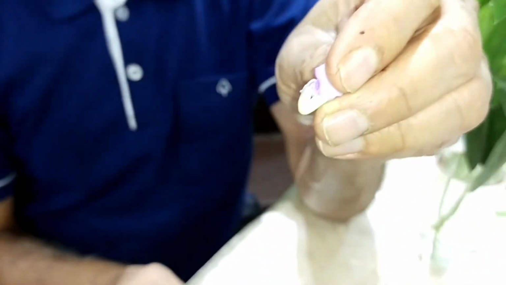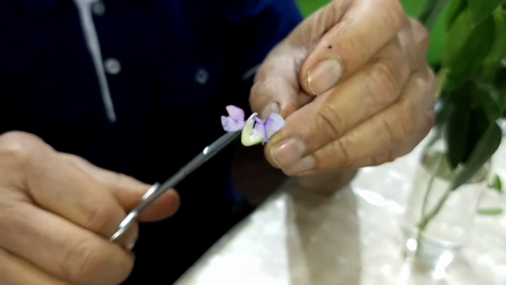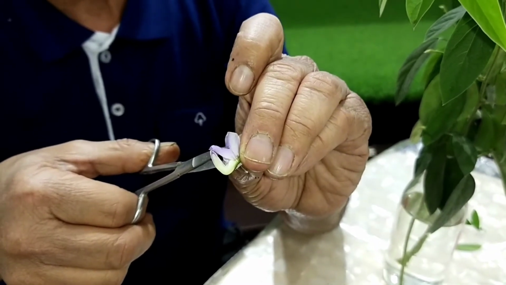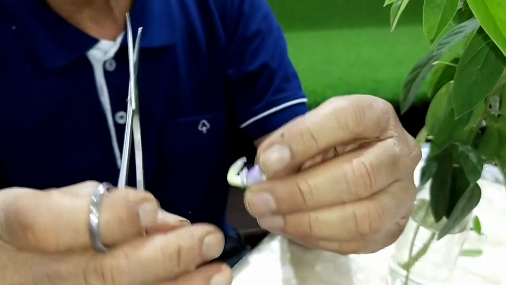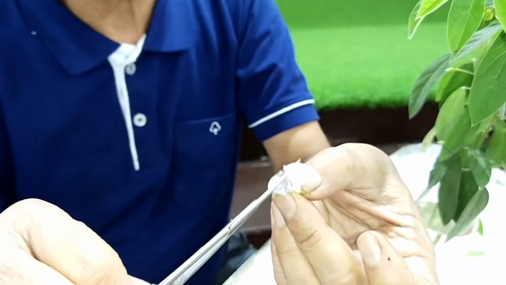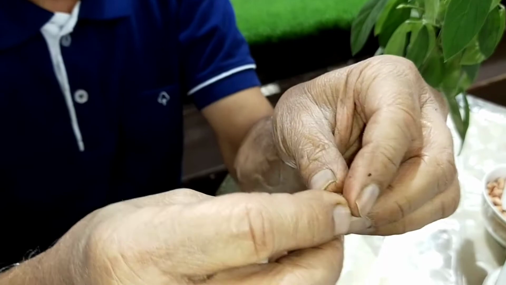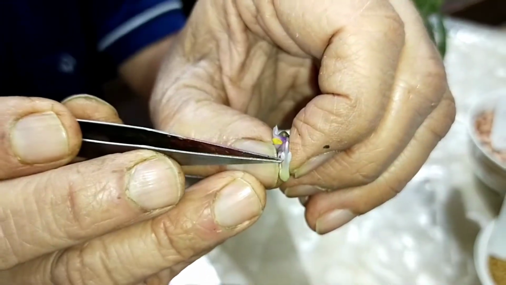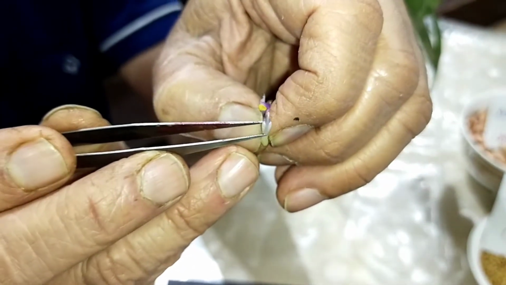I think for better, closer observation, I'll remove the vexillum and lateral petals. The lateral petals, that is the alae, I have removed, and now I will also remove the standard. The standard is the vexillum. I'll cut that away also. So what remains is now only the keel, and in that you can clearly observe. If I want to just uncover the androecium and the gynoecium inside, I hope it will be possible for me.